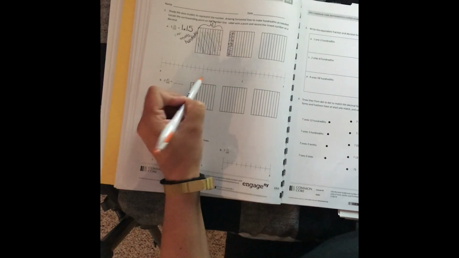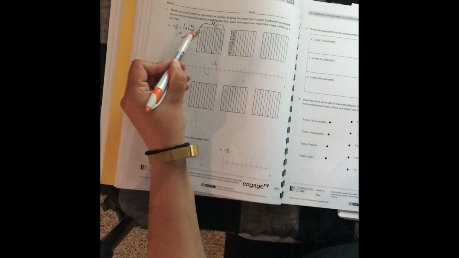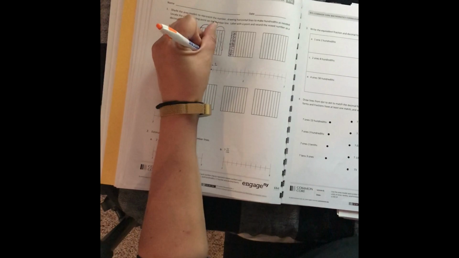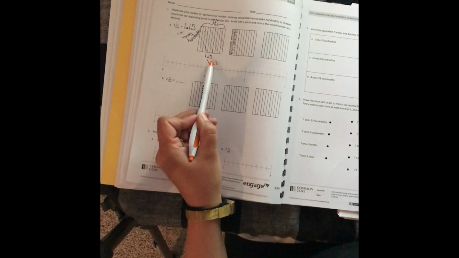And then if I wanted to use the number line, here's 1 whole, so I know that this would be 1 and 1/10. 1 and 2/10 would be here. So 1 and 15/100 is halfway in between that. This point right here would be 1 and 15/100. Okay?